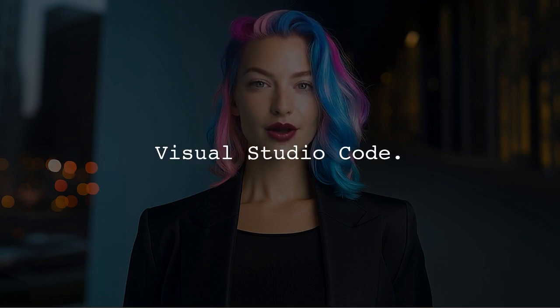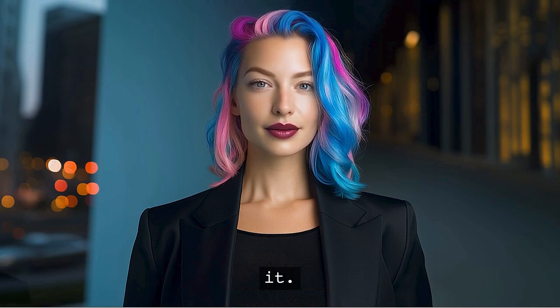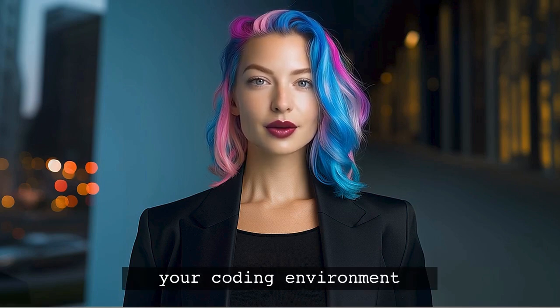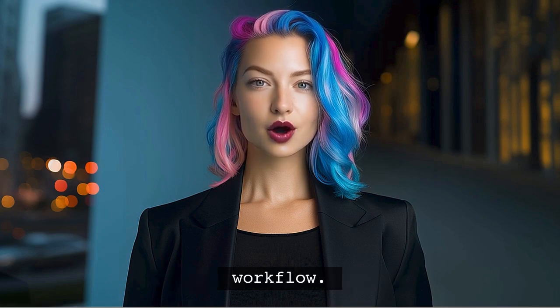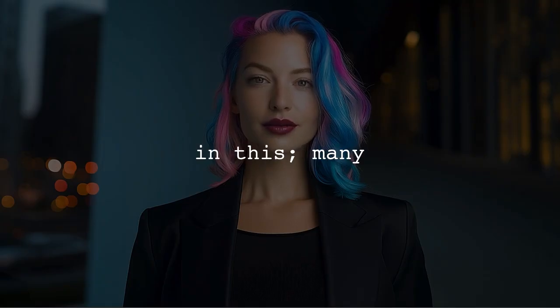I totally get it. It's frustrating when your coding environment doesn't match your workflow. You're not alone in this. Many developers face the same issue. Finding the right setup can make a world of difference in your productivity.